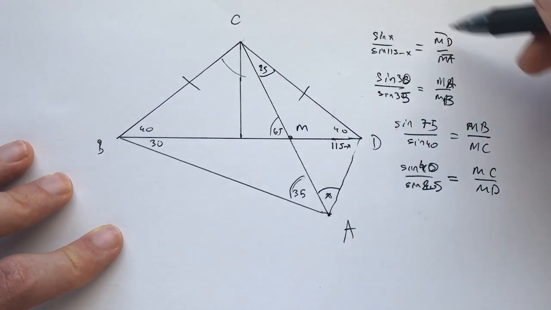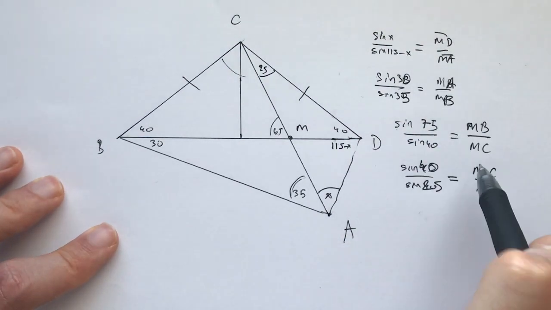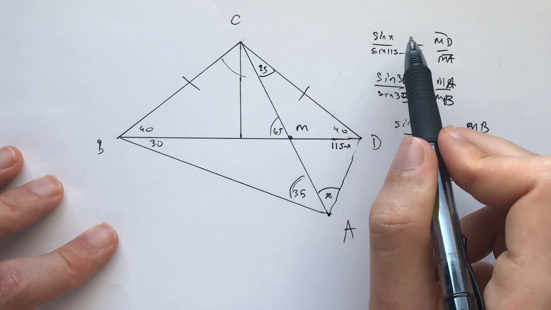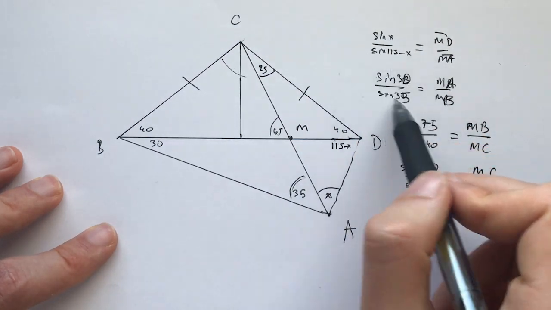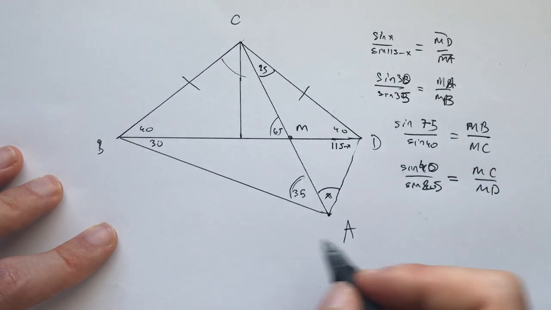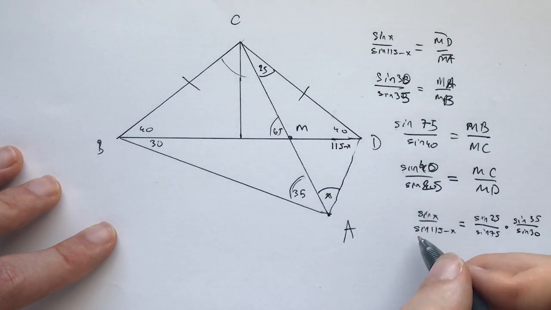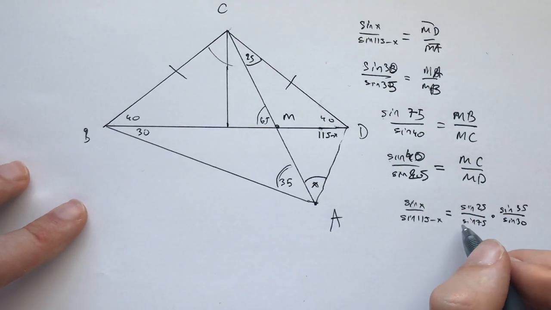And when we multiply all of these together, what we get is 1 on the right-hand side. All of these cancel out. And we're left with sine of x over sine of 115 minus x, and a couple of these things. And the sines of 40 cancel out as well. So what we get is this right here, sine of x over sine of 115 minus x is equal to this.